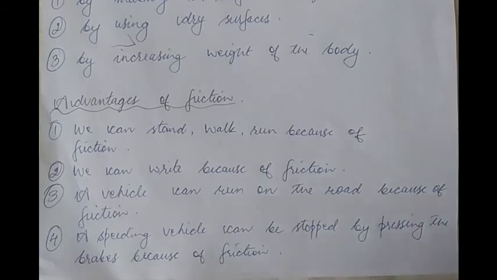So therefore, friction is also advantageous to us because it helps to stop a speeding vehicle, or it simply helps us to stop when we are running. The very fact that we can sit on a chair or a stool is possible because of friction. If there was no friction, we would simply slip when we try to sit on the chair. We can light a matchstick because of friction. If there was no friction, we would not be able to light a matchstick.